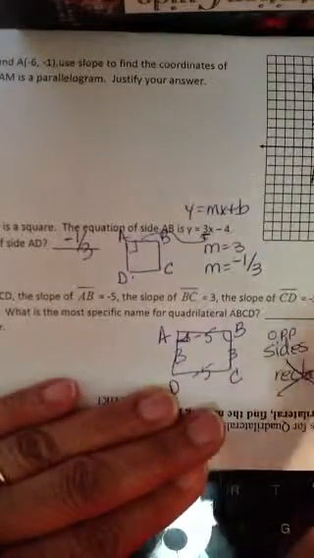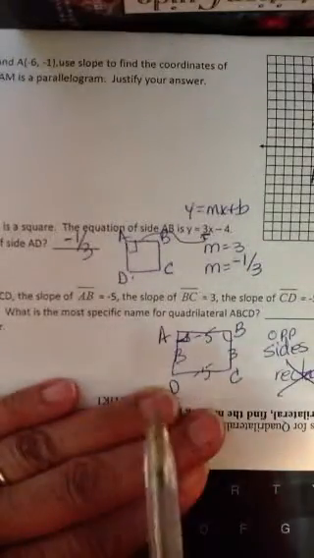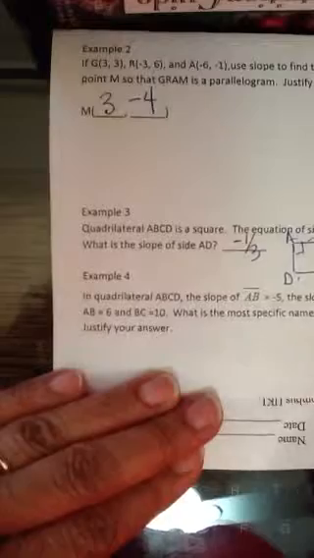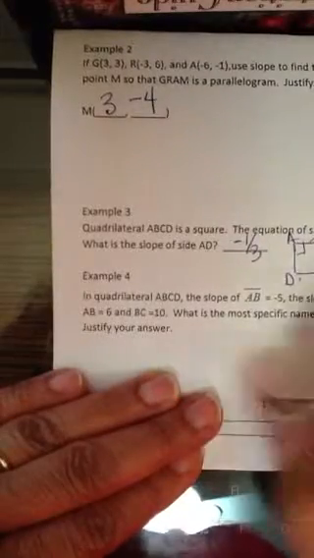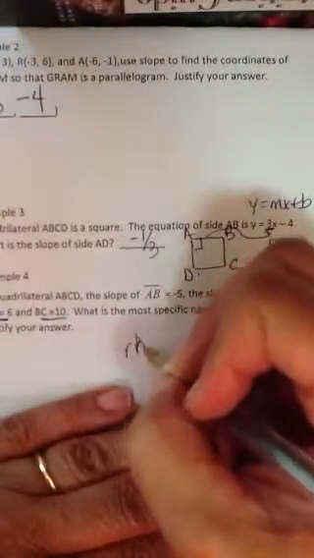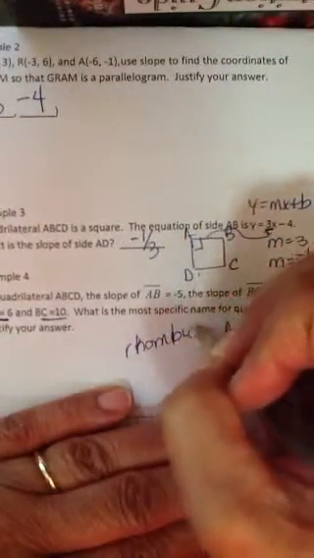So now the next question is, could it be a rhombus? Okay, so let's look at the rhombus. All sides would have to be equal in length. But when I look at it, the information tells us AB is equal to 6 and BC is equal to 10. So none of those work. It is not a rhombus. Okay, so it must be a parallelogram.